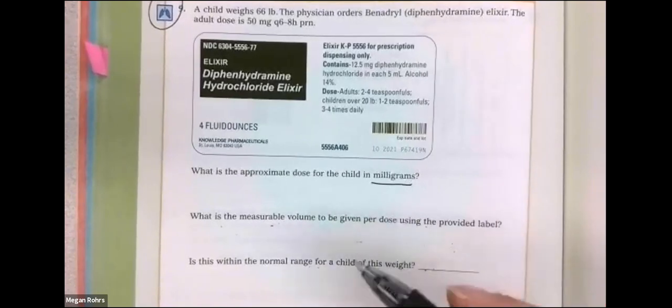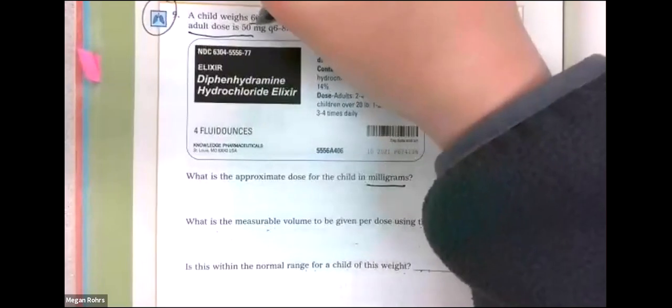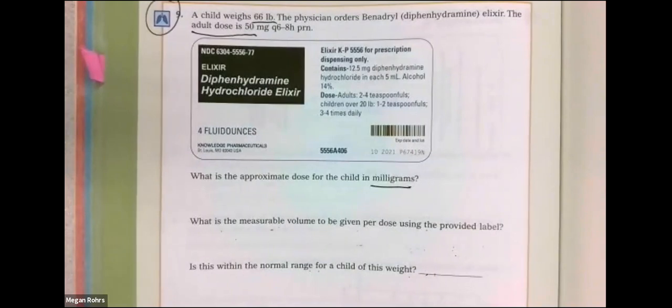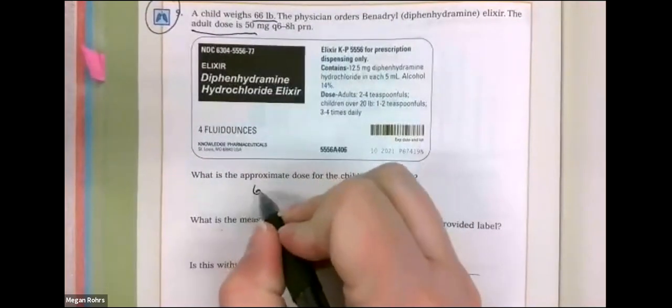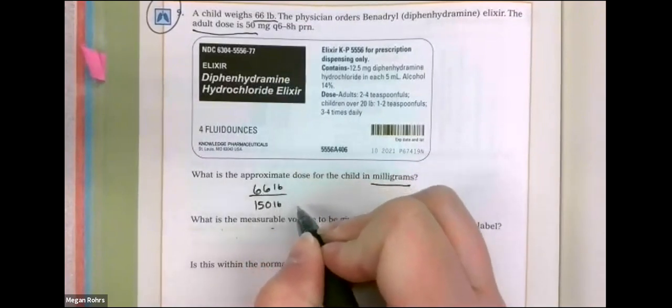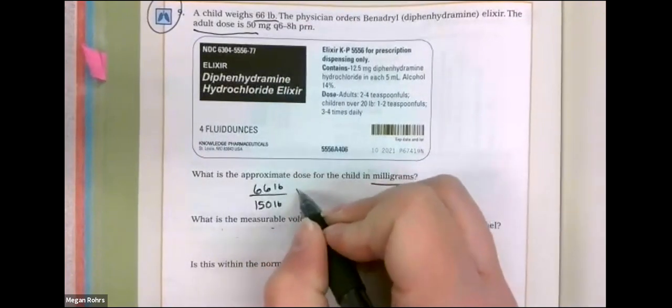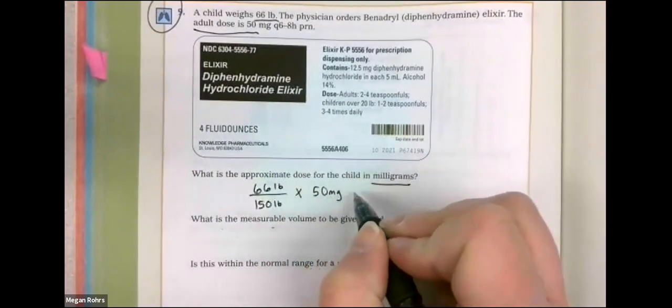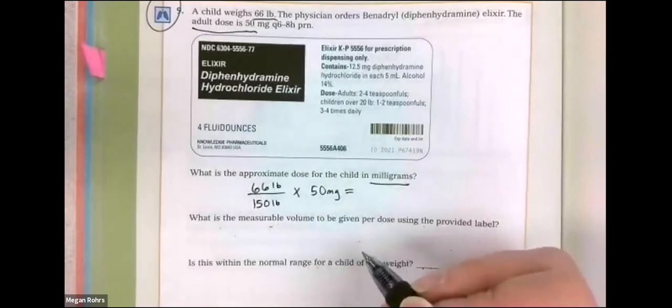Well, all I have here is the adult dose of 50 milligrams and the child's weight in pounds. So once again, Clark's rule would be the only rule we could use here. So we're going to take the child's weight in pounds, divide that by 150 pounds, and then take that answer times my adult dose of 50 milligrams.